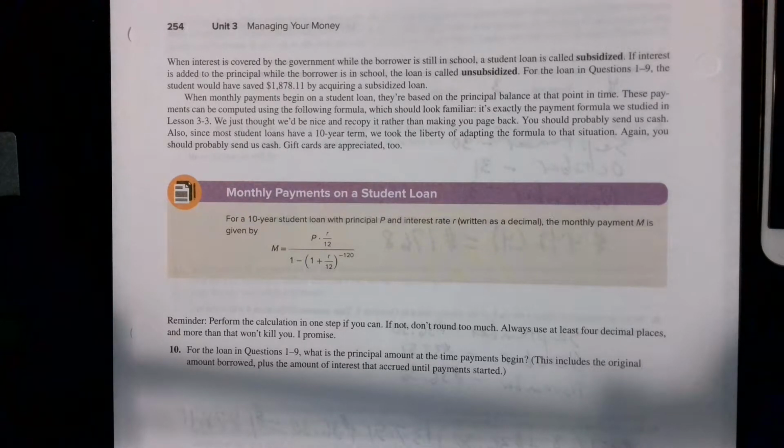You should probably send us cash. Yeah, these corny jokes. Also, since most student loans have a 10-year term, we took the liberty of adapting the formula to that situation. Again, you should probably send us cash. Gift cards are appreciated. Yes.